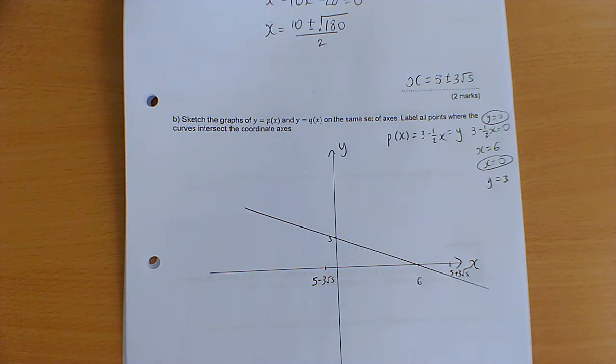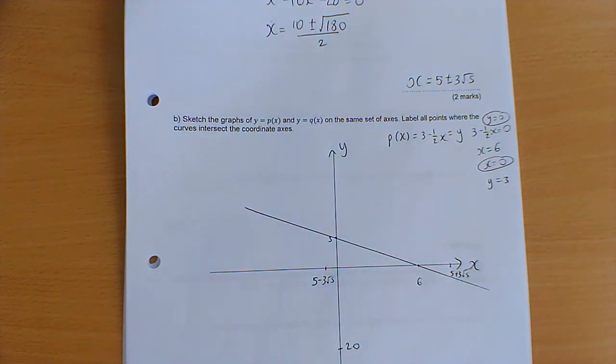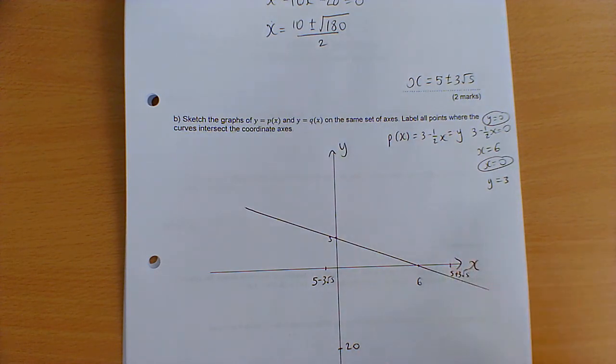I also know that I need to show where it crosses the y-axis, and it crosses the y-axis at negative 20 because that's the y-intercept. So I'm just going to mark on where I would like negative 20 to be. I'm then going to draw one smooth curve going through that x coordinate down to y and round.